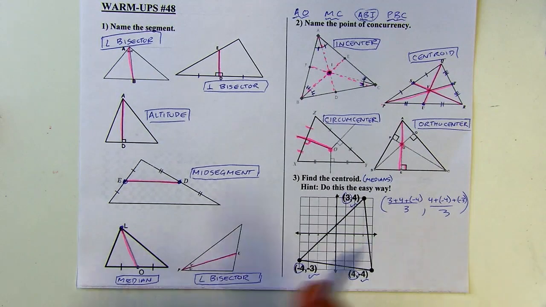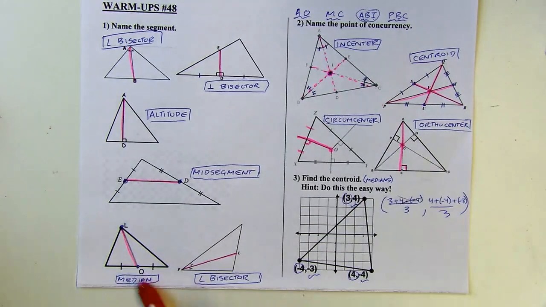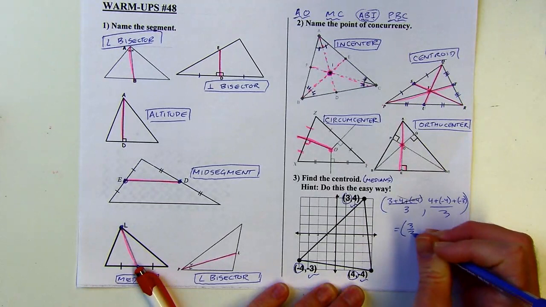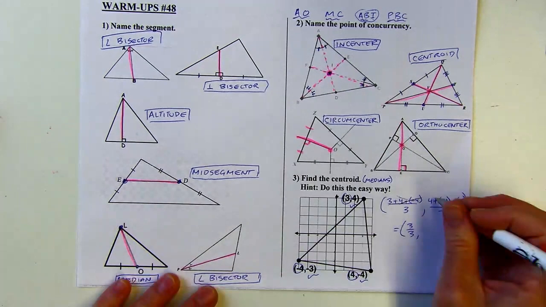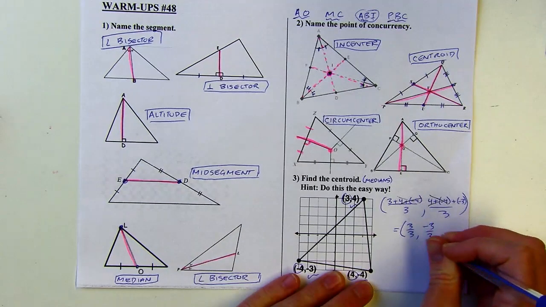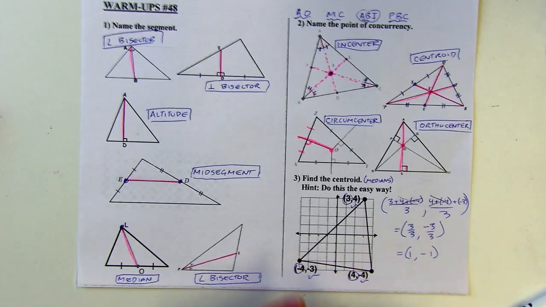So let's see, here the 4's actually cancel each other out, so I'm left with 3/3. And over here, the 4's cancel each other out too, 4 and -4. So I got -3/3 is all that's left. So that is the point (1, -1), okay?